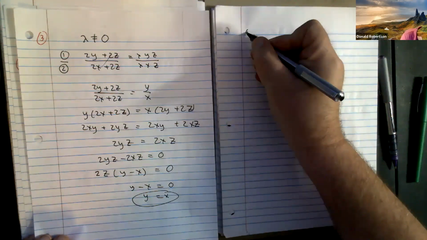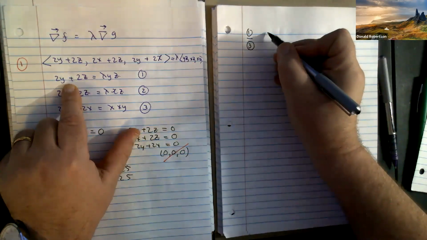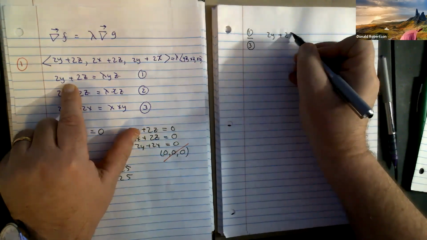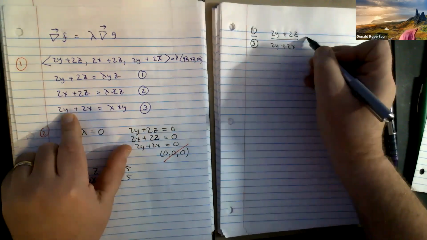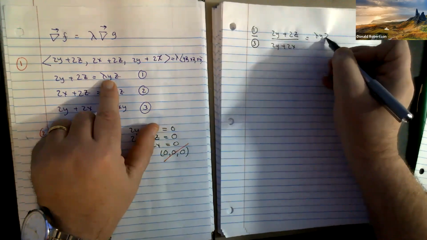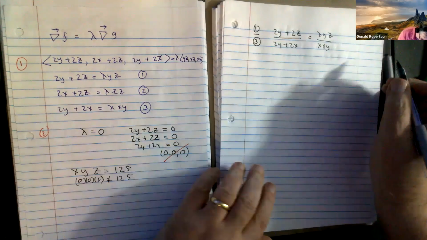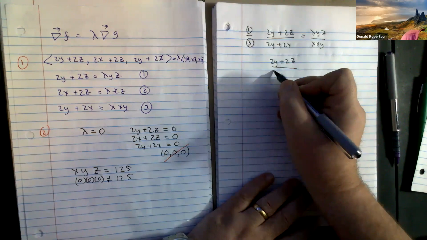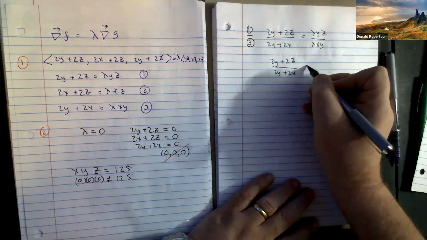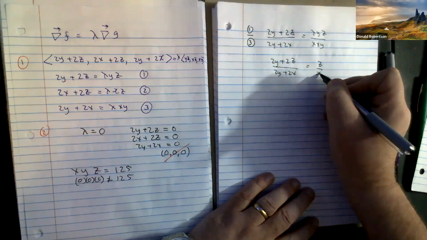I'll now do equation 1 divided by equation 3. And equation 1 is this guy again over this guy. And it's lambda yz over lambda xy. And I won't do anything to this side. And the lambdas cancel and the y's cancel, so I get z over x.